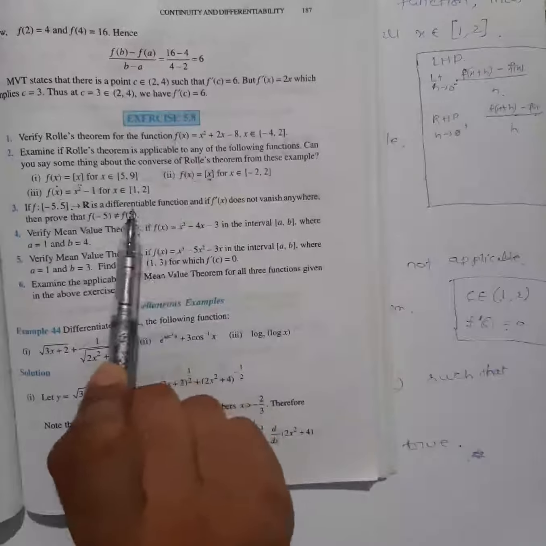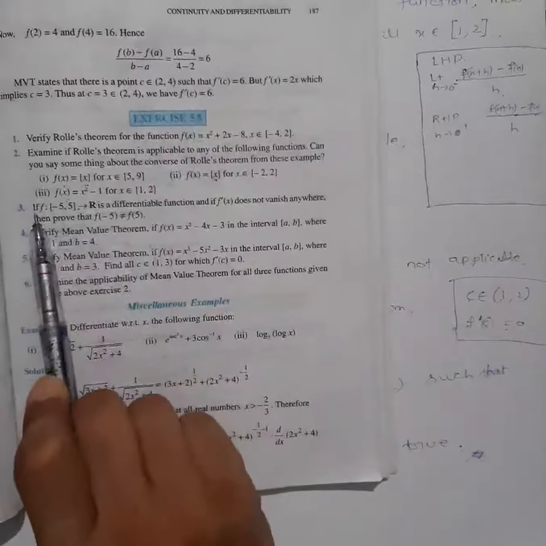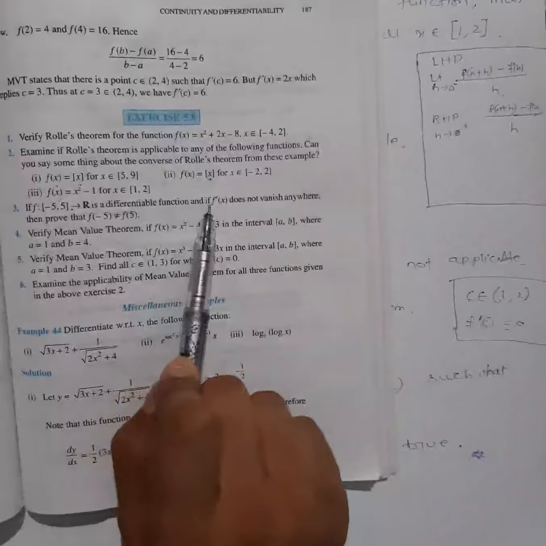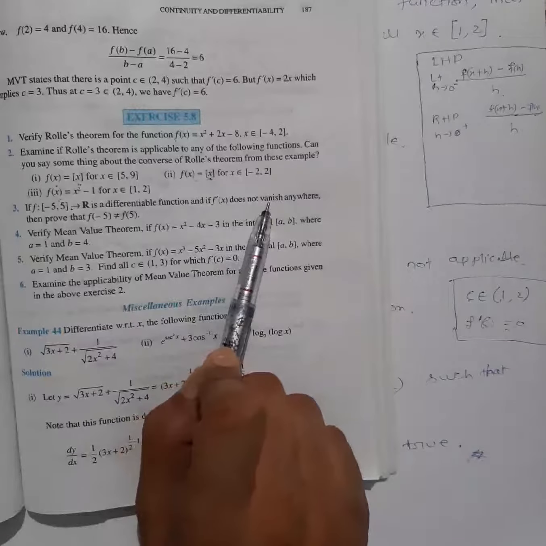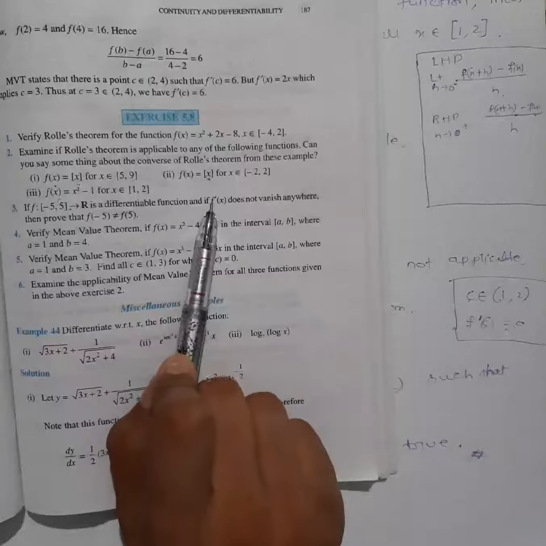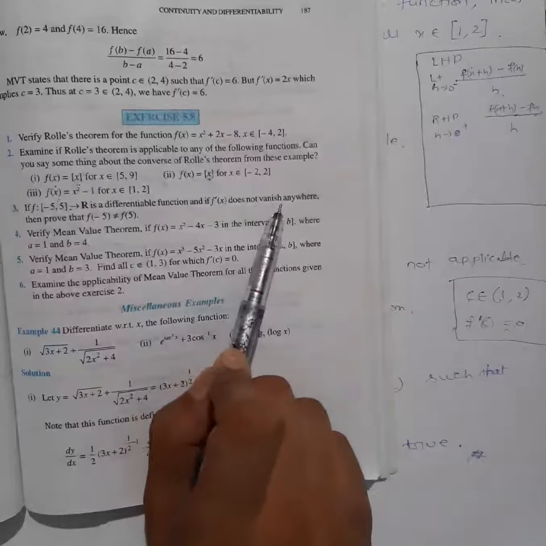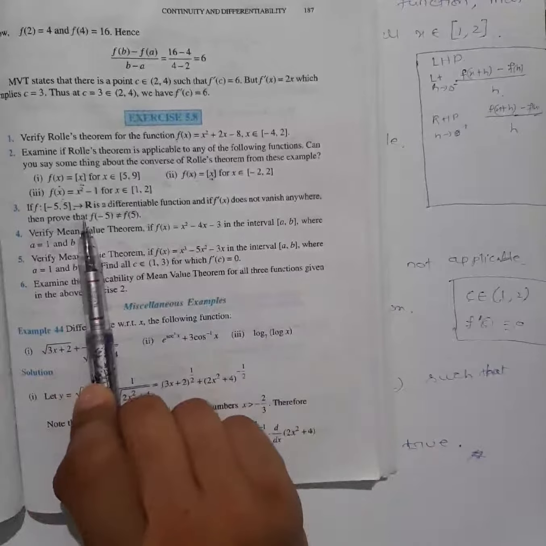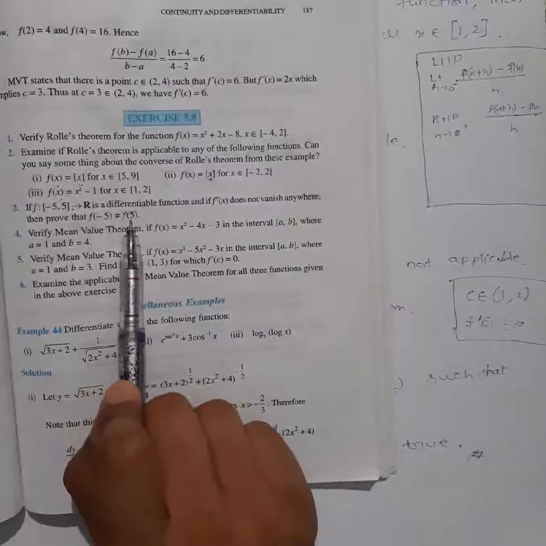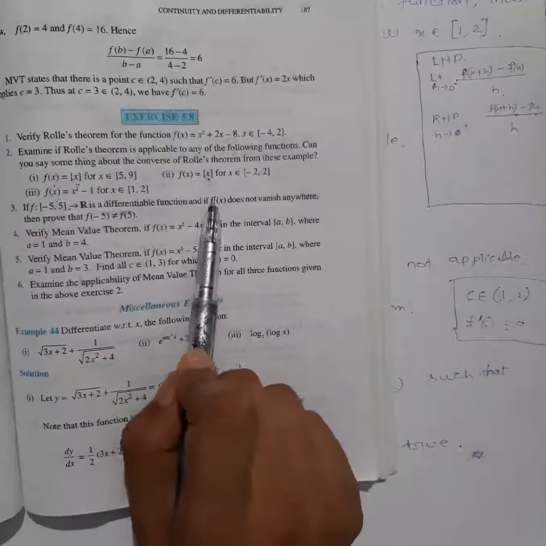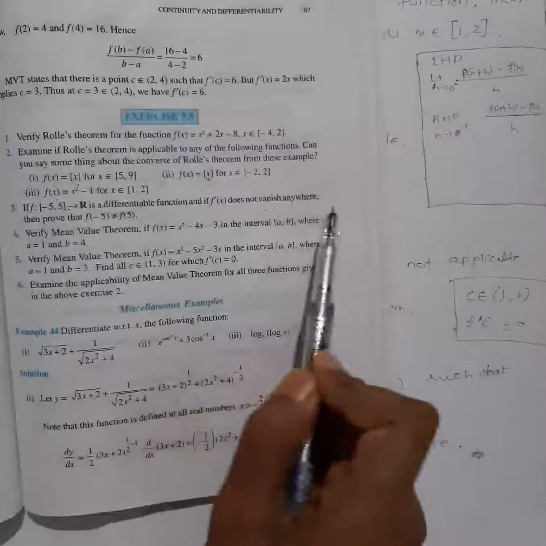Okay. So here also, if f is a function from this to this, it is a differentiable function. They have already said this time that F is a differentiable function. Okay. And f dash x does not vanish. Does not vanish means f dash x is not equal to 0 anywhere. Then prove that this is not equal to this.